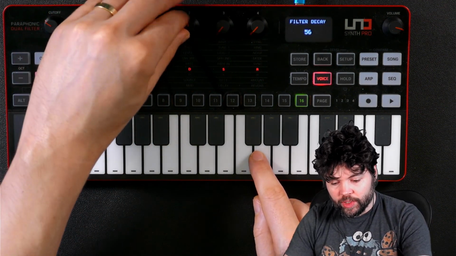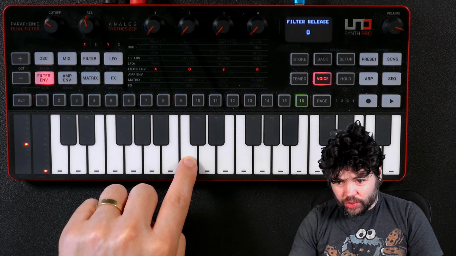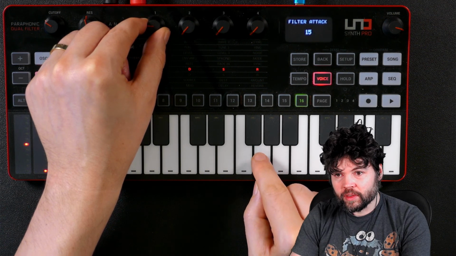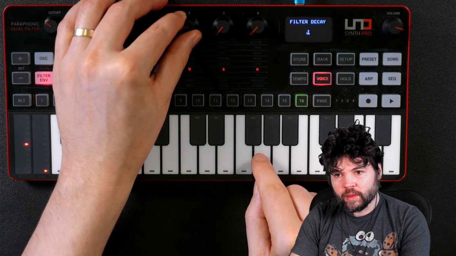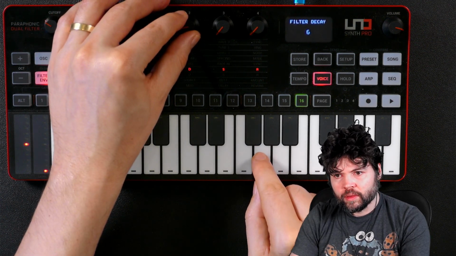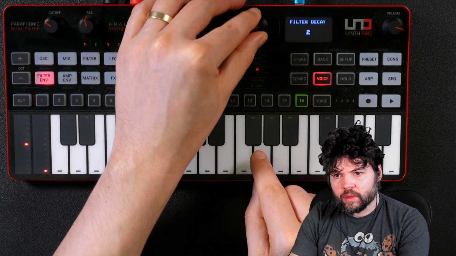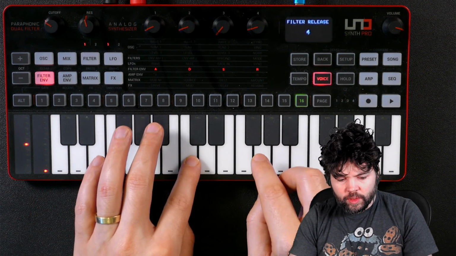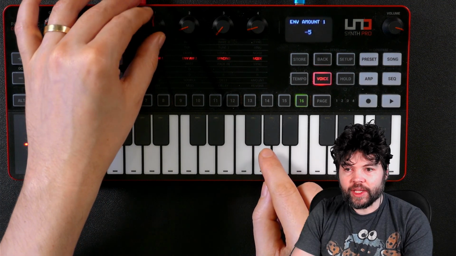So what we want here is a very short pluck. So what does that mean? Okay, so let's try now turning down the amount of modulation that we had here.